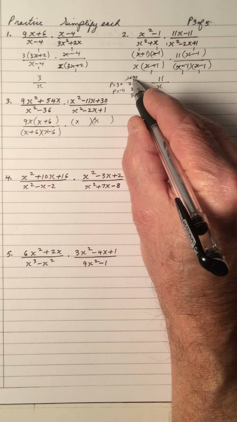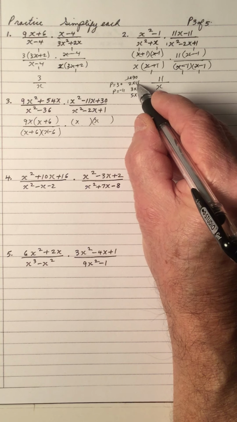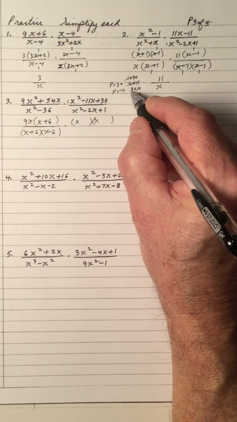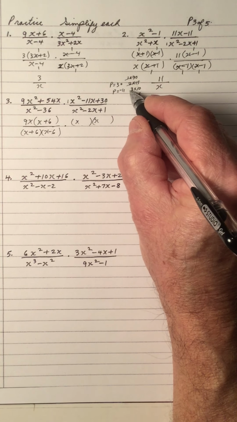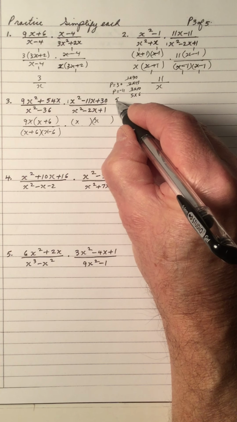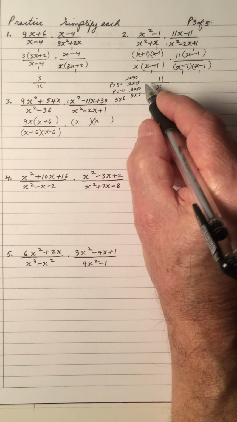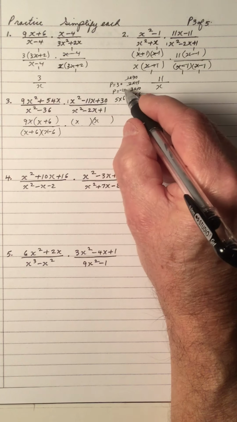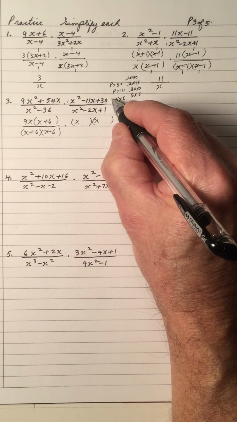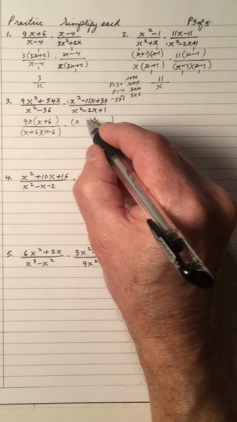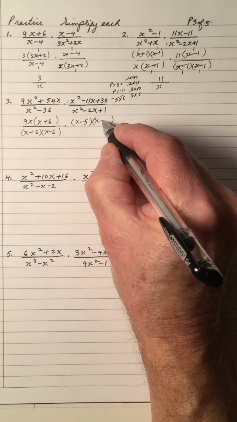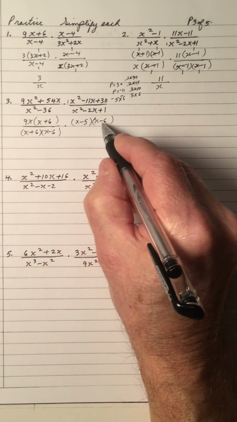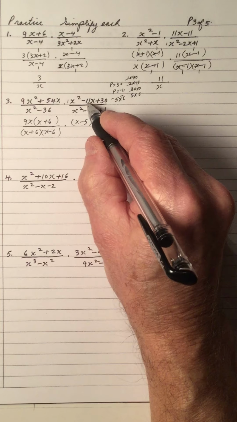So that's a 31 or 29. And that's add 17 or 13. That's a 13 or a 7. So these are the 2. 5 times 6. They multiply to give you positive 30 and add to give you negative 11. So it's a negative 5 and a negative 6. Again, multiply, positive 30, add, negative 11.